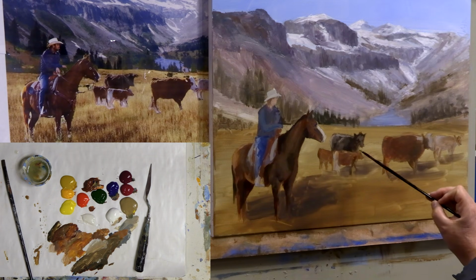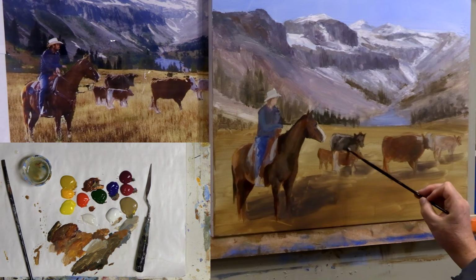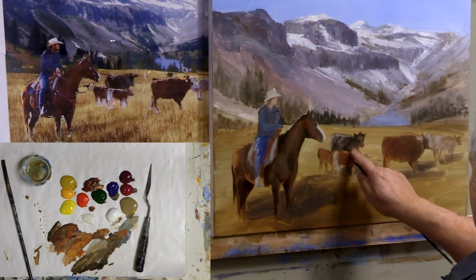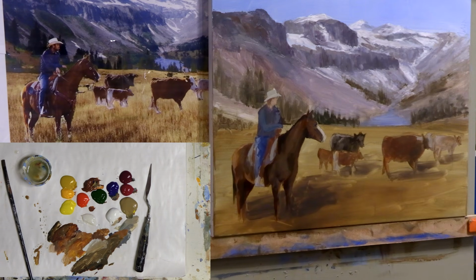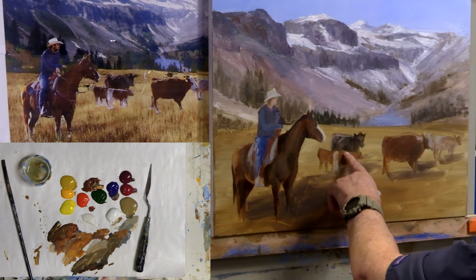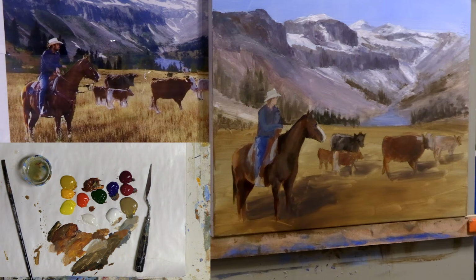So I like almost like that little dusty look there coming down between. But dragging some of those lights and darks, and got to remember she's going to be further back. We'll get some more lights and darks just like that up in here.